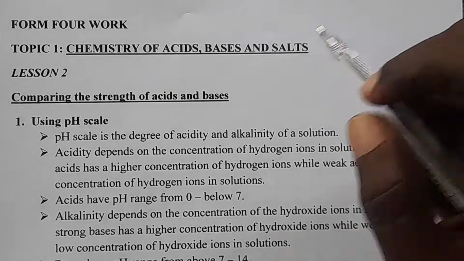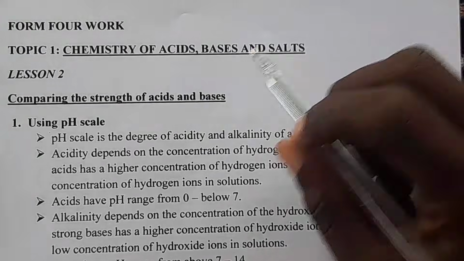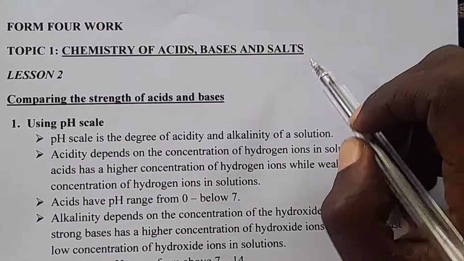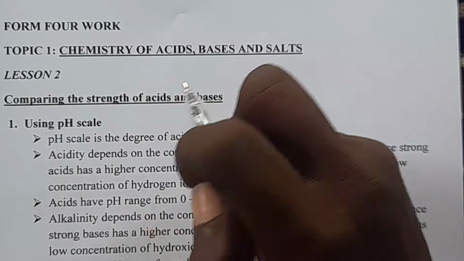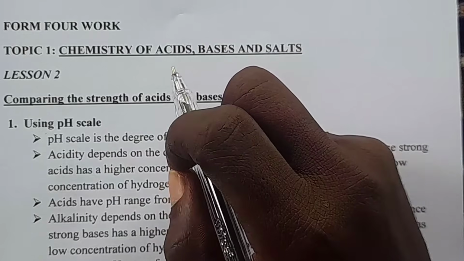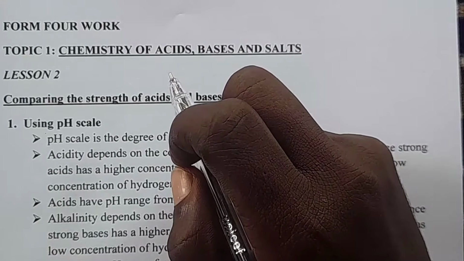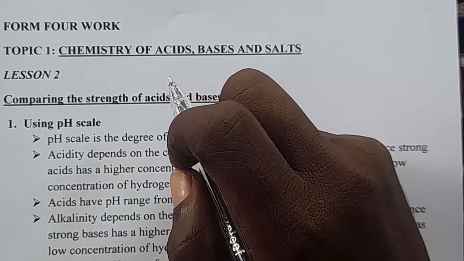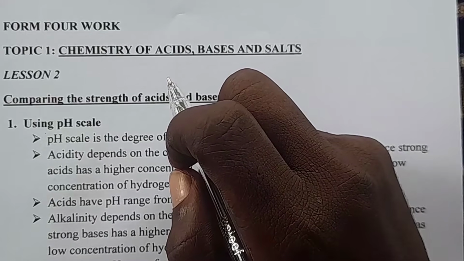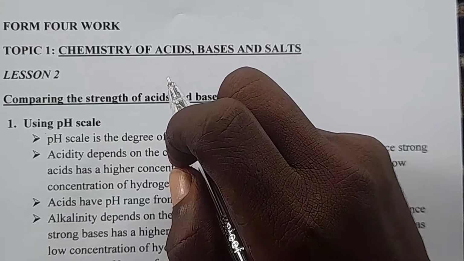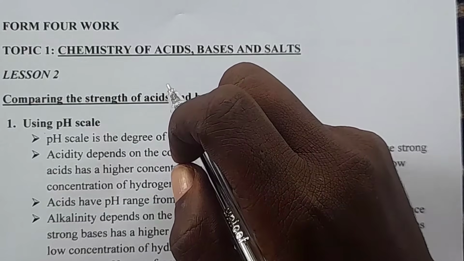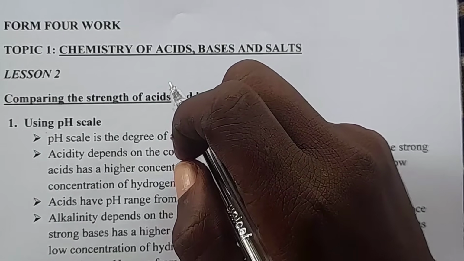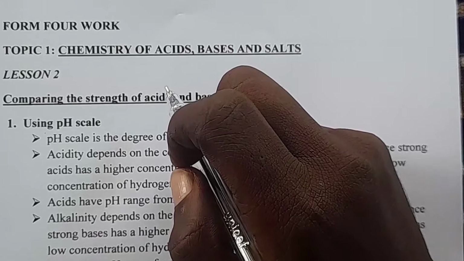Previously, we were introducing the chemistry of acids, bases and salts. In lesson 1, the last section that we did was comparing the strength of acids and bases using the degree of dissociation, where we said strong acids are acids that, when dissolved in water, fully dissociate, producing many hydrogen ions as the only positively charged ions. We dealt with weak acid, strong base, weak base.